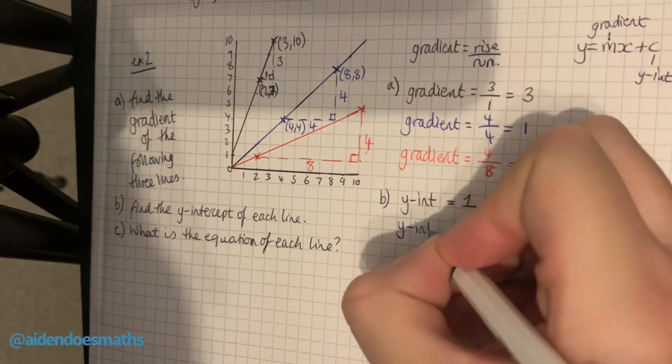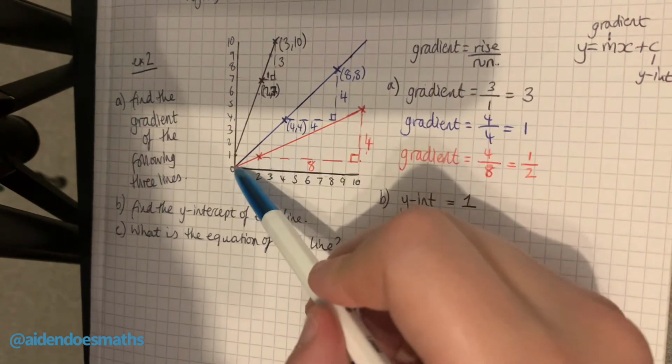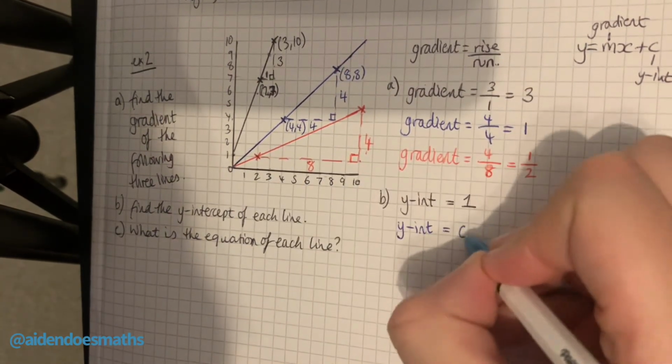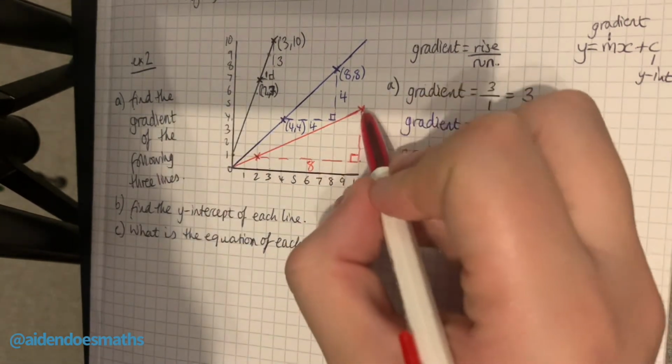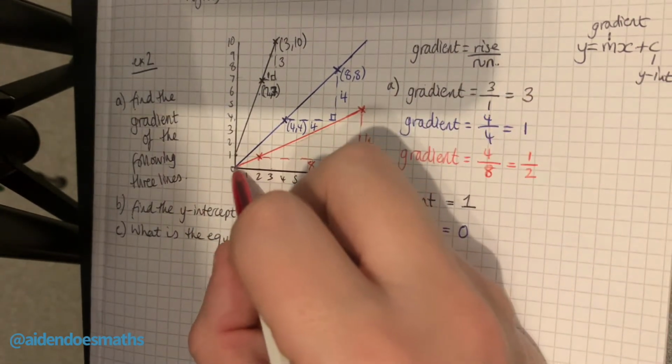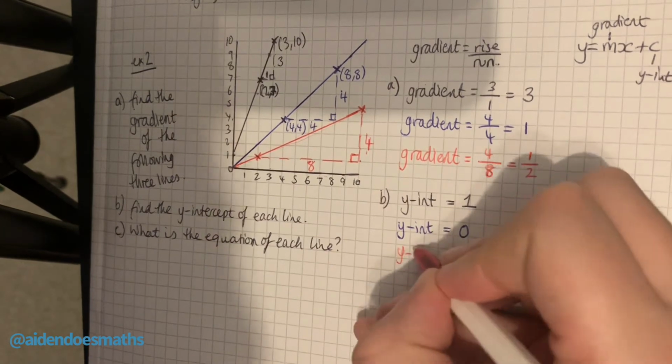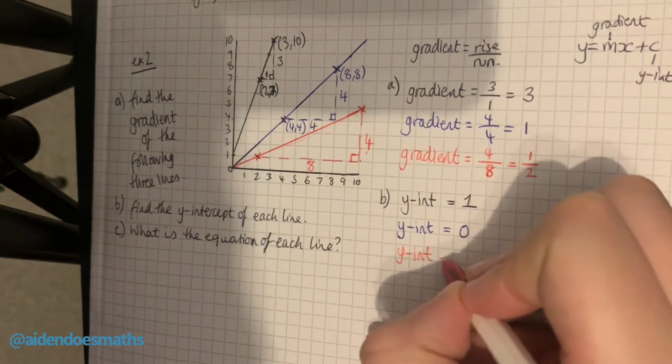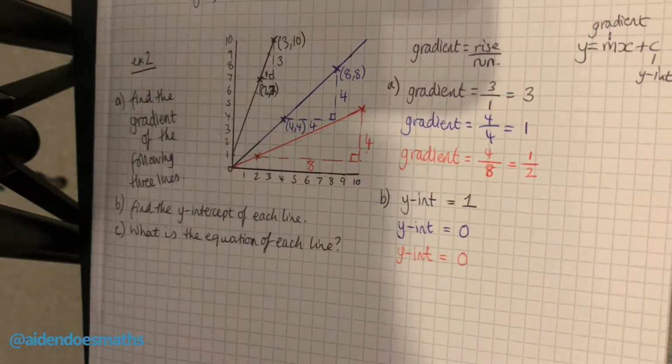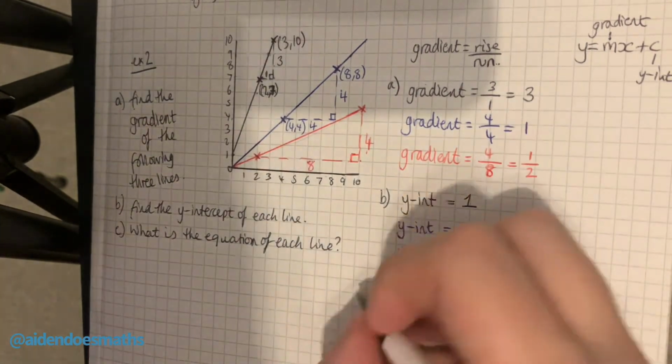For our blue line, if we follow it all the way to the y-axis, it crosses at 0. And for our red line, it meets at the same point as the blue. If we have a look here, our y-intercept is also 0. Okay, so part B was done, nice and easy.